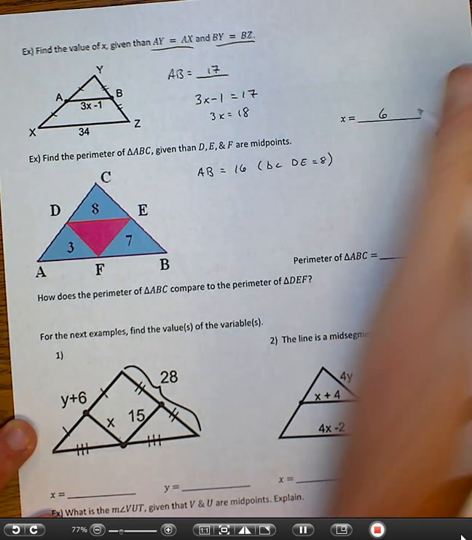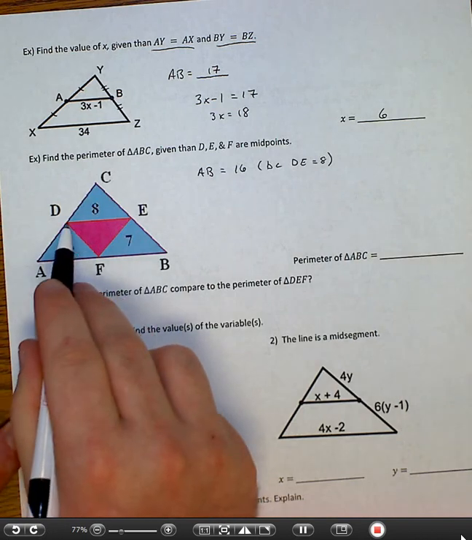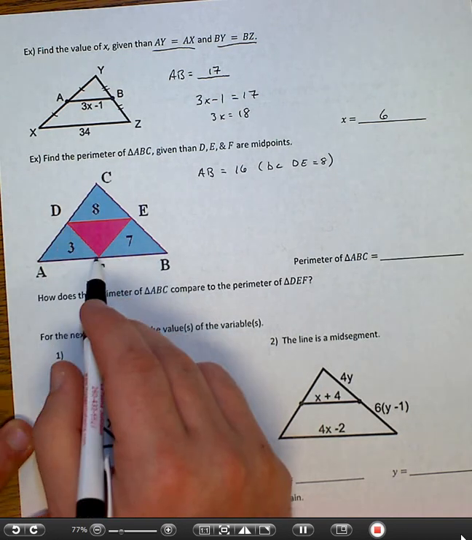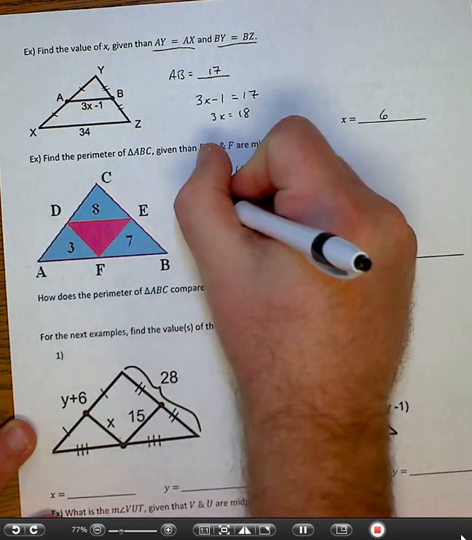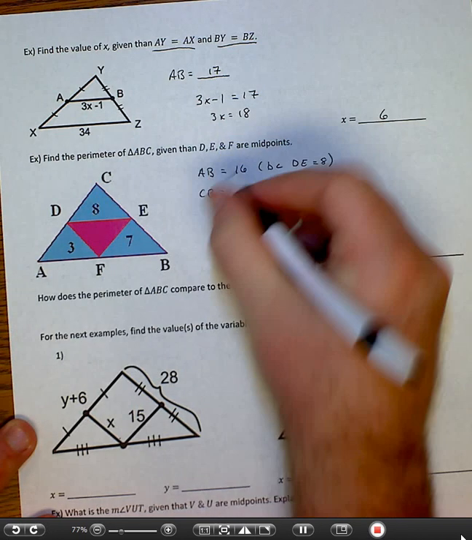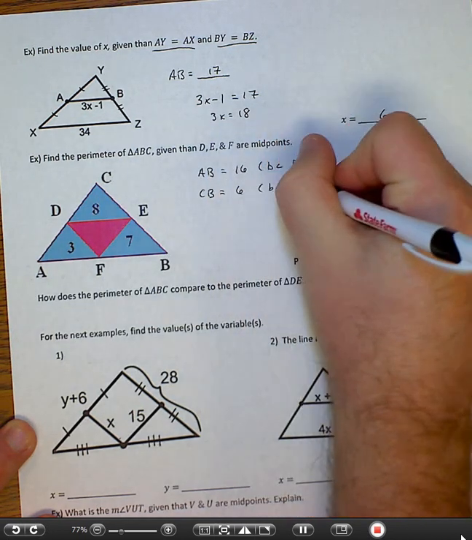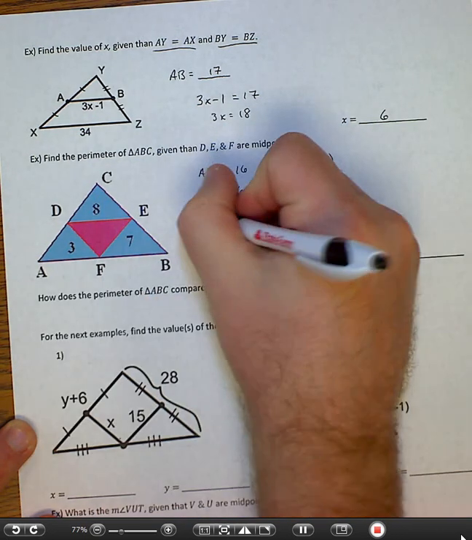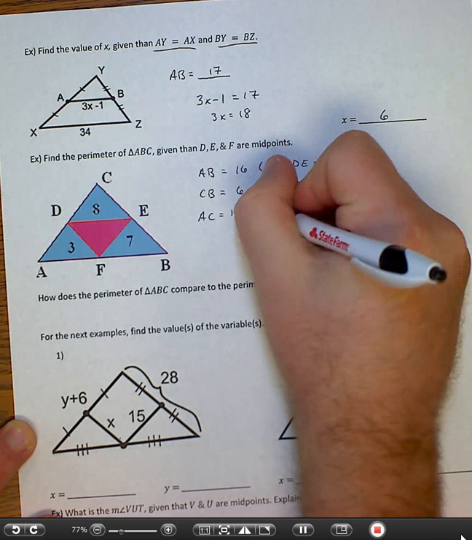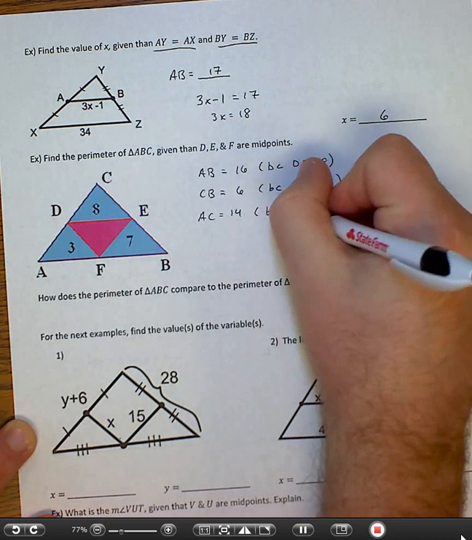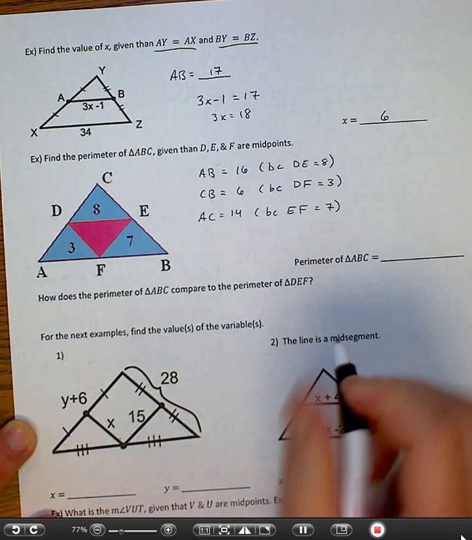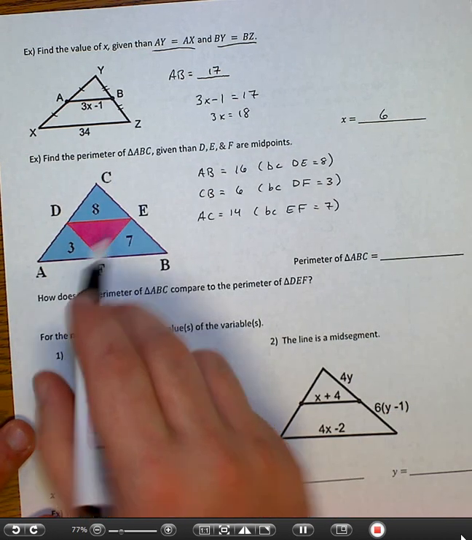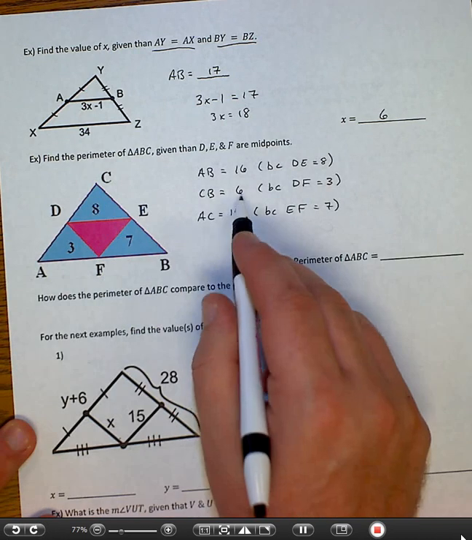And I'll write that out because a lot of people have a hard time seeing that this midsegment goes with AB. DF goes with CB. So CB equals 6, and that's because DF equals 3. And then AC equals 14 because EF equals 7. Make sure you can see that. Okay. Now, if you want the perimeter of the whole thing here, you just add those up. That's 20 plus 16 is 36.